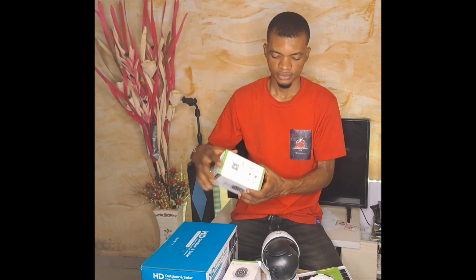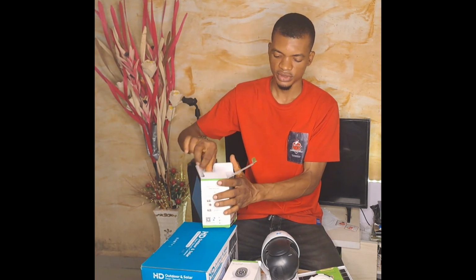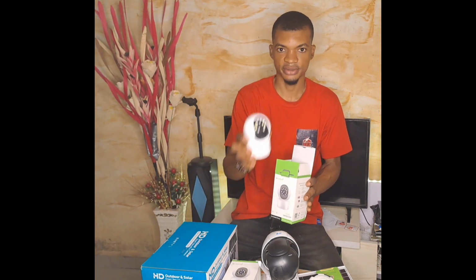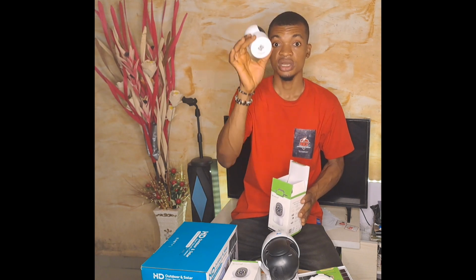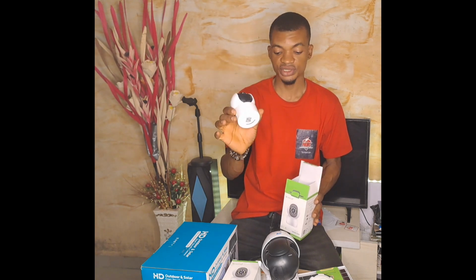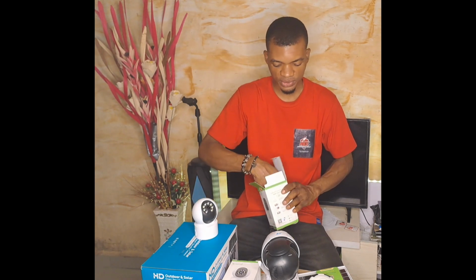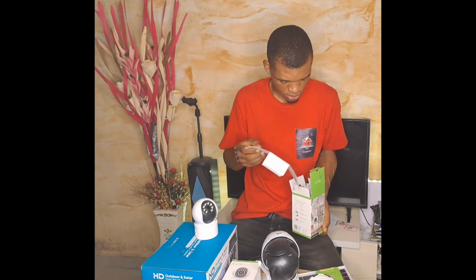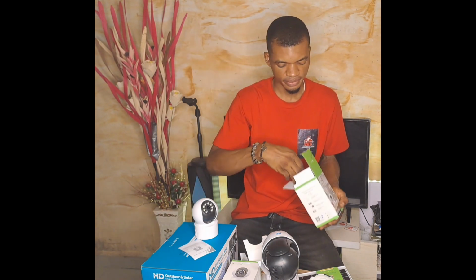Then I have another one here with me. Okay, I will be showing you different cameras and I'll be explaining them. You see this camera now. See how this camera is. So this camera now is not a Ubox, it is not V380. You have a different app for this. So I'm going to show you how it works. This is the manual.